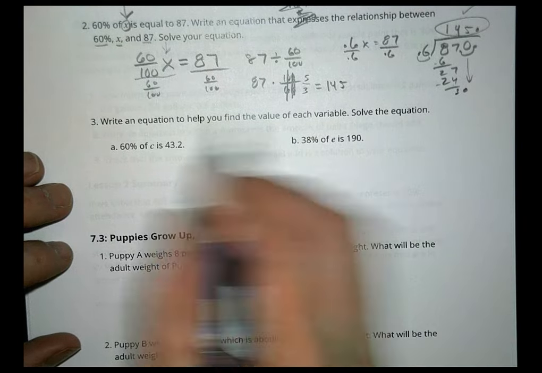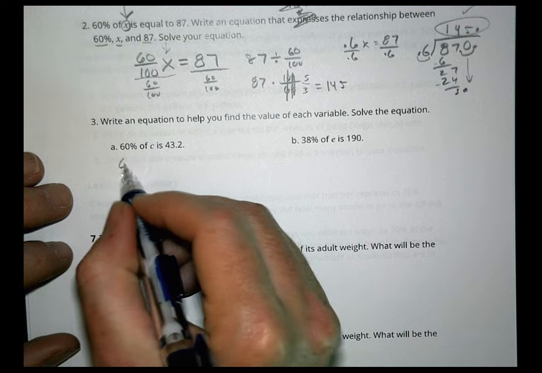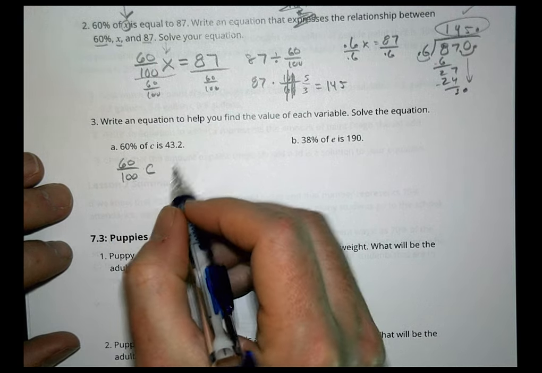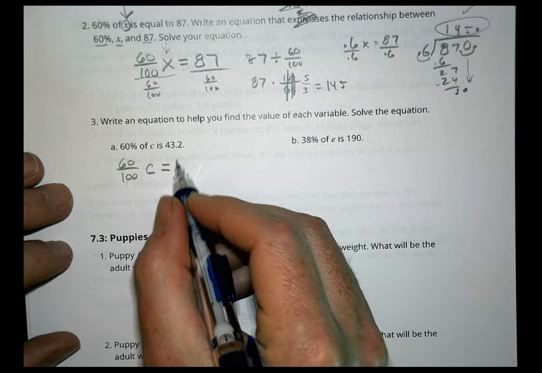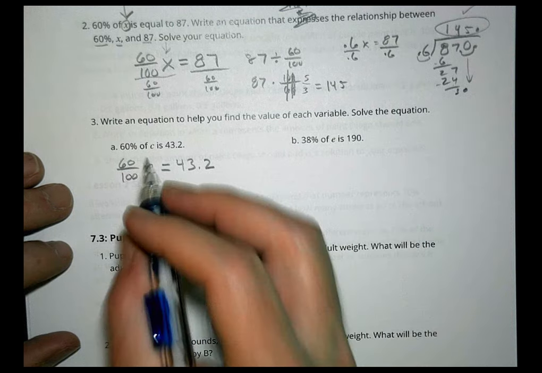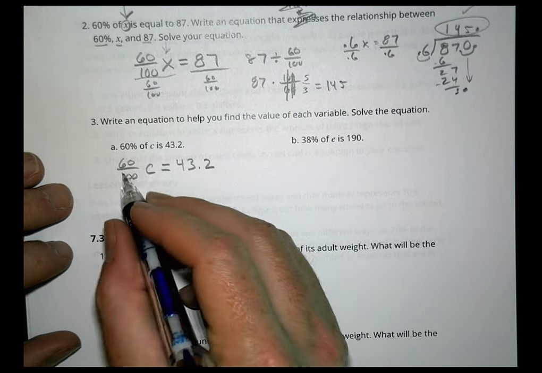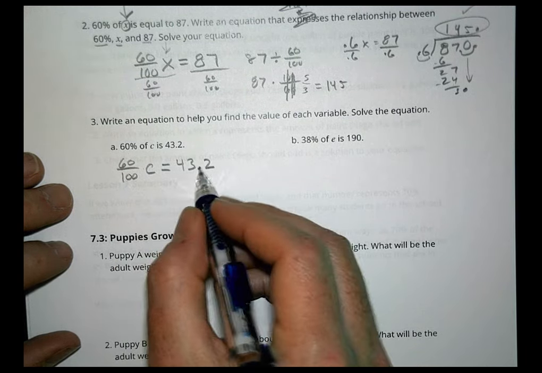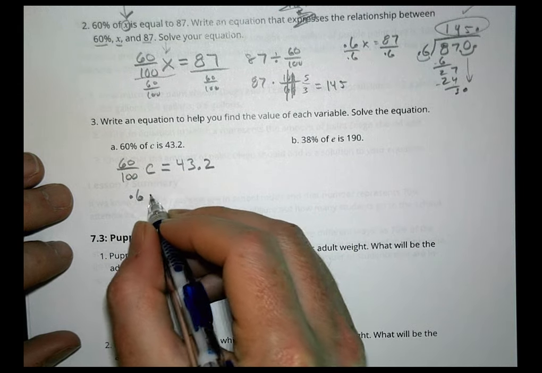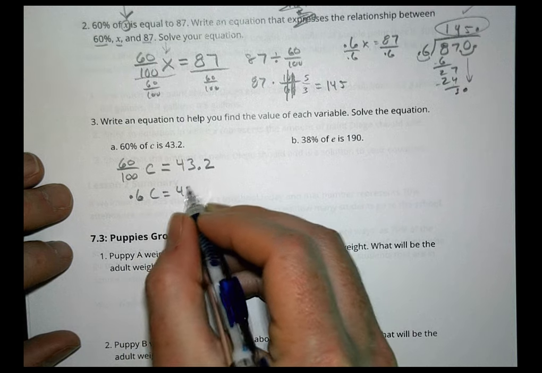Okay, write an equation to help you find the value of each variable. Solve the equation. Okay, so we're going to do 60%, which is 60 over 100, of C, so 60 over 100 C is 43.2. Okay, so how do you want to solve this here? Again, we could use some fractions and decimal work. I have a decimal over here and a fraction there, so I'm going to turn this into a decimal to do 0.6 C equals 43.2.